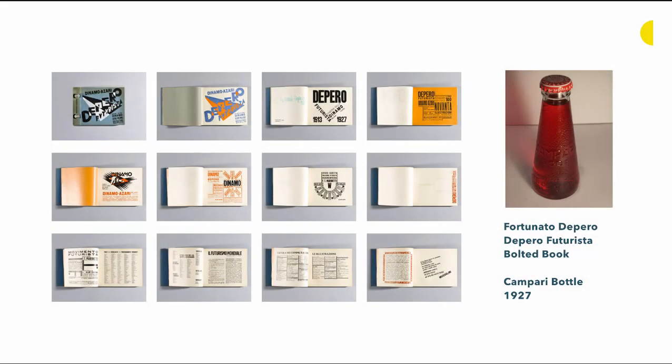Take a look at Fortunato de Pero's 1927 masterpiece of graphic design and bookmaking, De Pero Futurista. It's also known as the Bolted Book, and it was kind of a portable museum or calling card, a portfolio of his career to date that included paintings, sculptures, textile and architectural designs, theater and advertising work, word plays, manifestos, and reviews he received in many different languages. It is at the same time a showcase of his skills as a designer and typographical wizard.